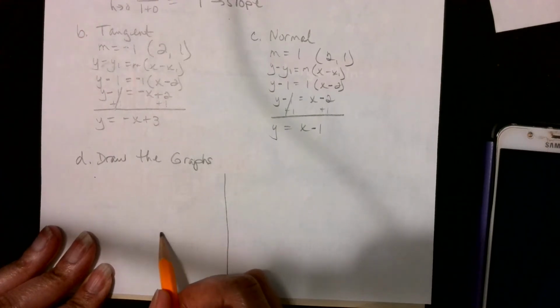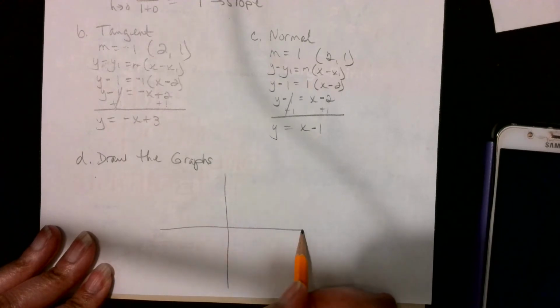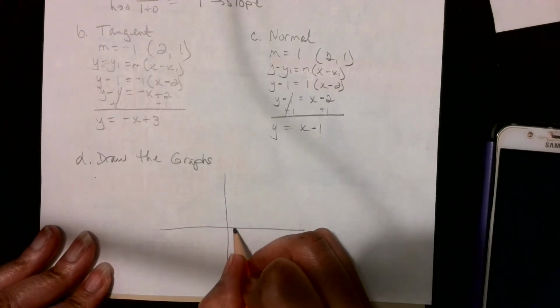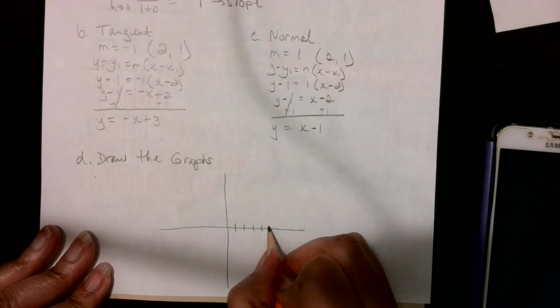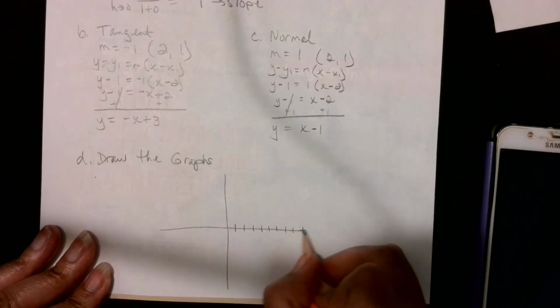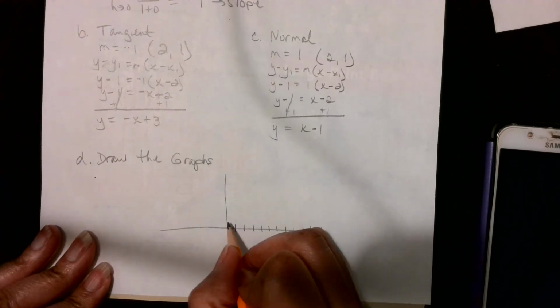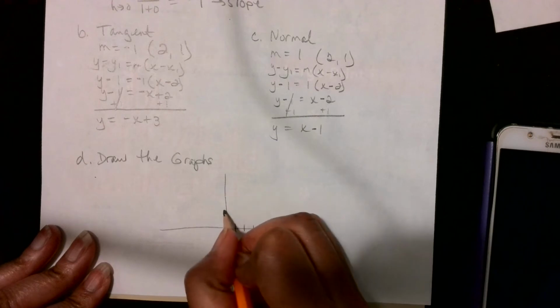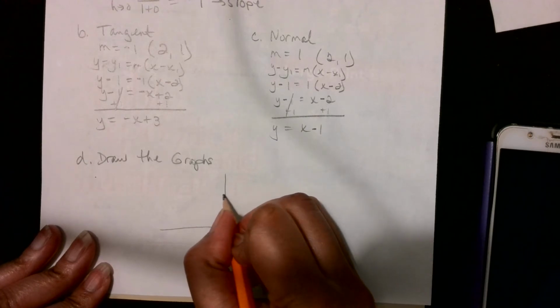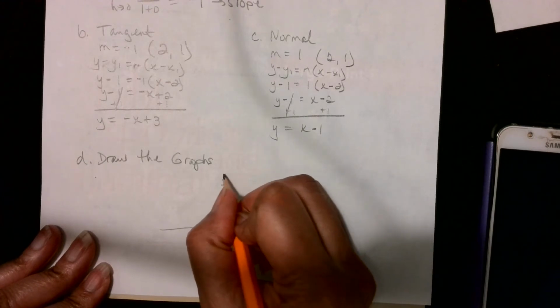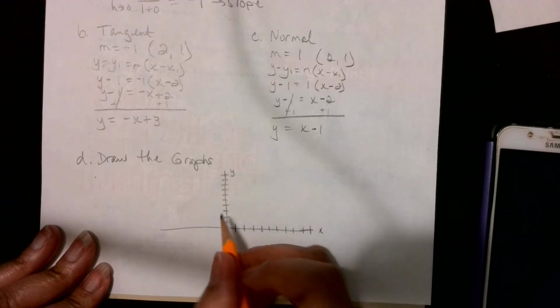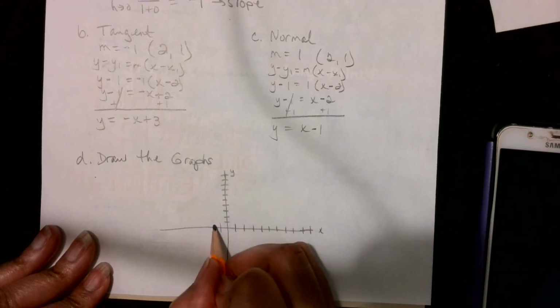I'm going to put 10 on each side and make it fit. If you want to use graph paper, you are more than welcome. It'll look neater.